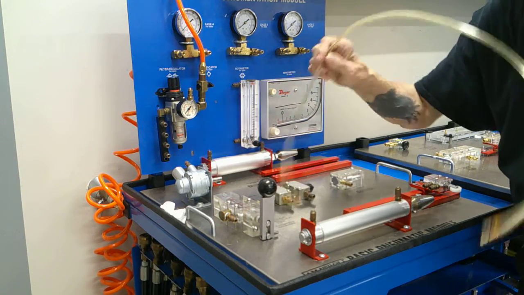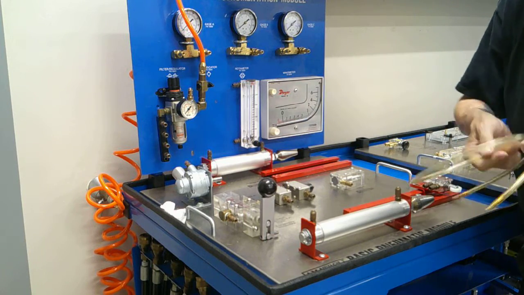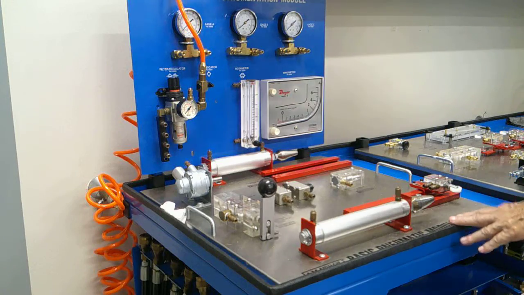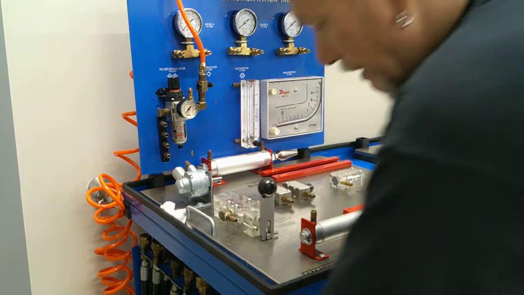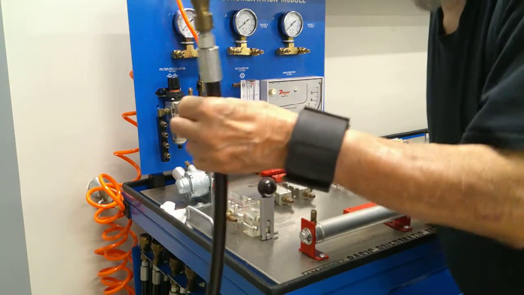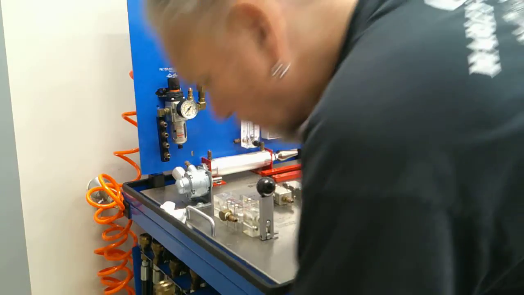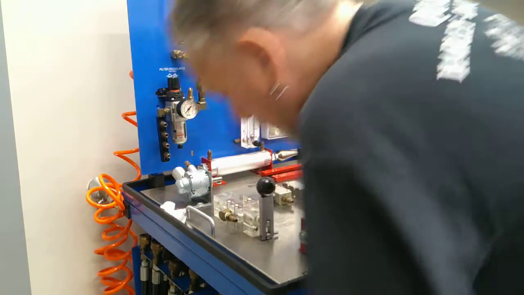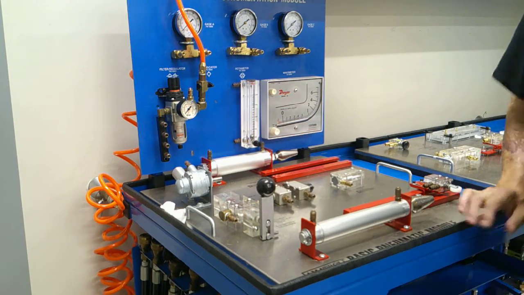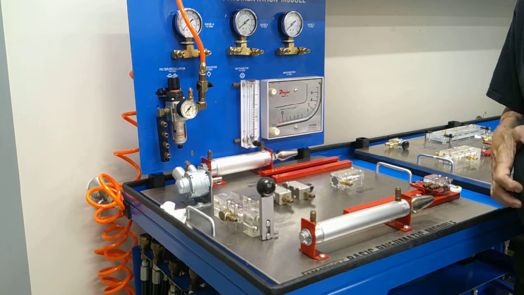This is a standard pneumatic line, and it's plastic tubing. Whereas a hydraulic line is much heavier. The hydraulic line has different fittings on it, and it's a heavier braided hose. Now, this is an Amatrol trainer, and this is designed so that you can train on it.